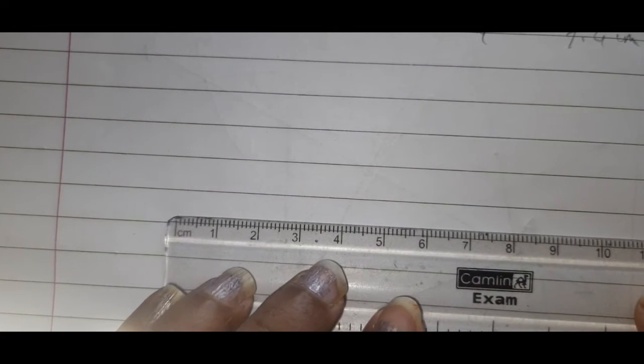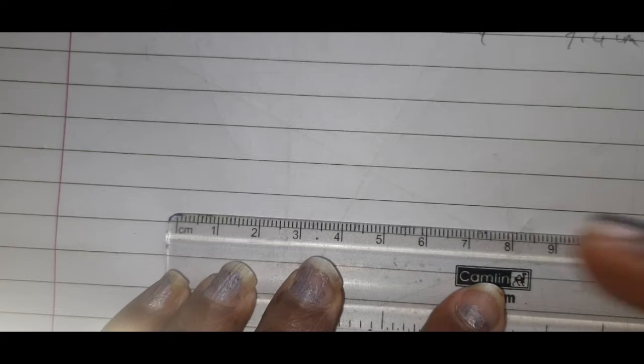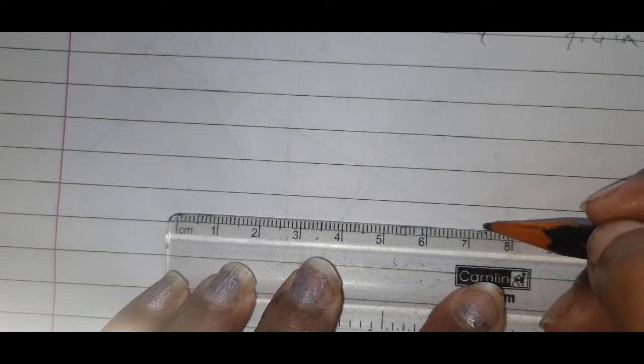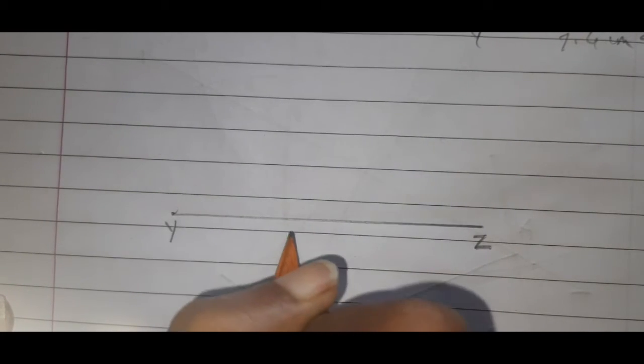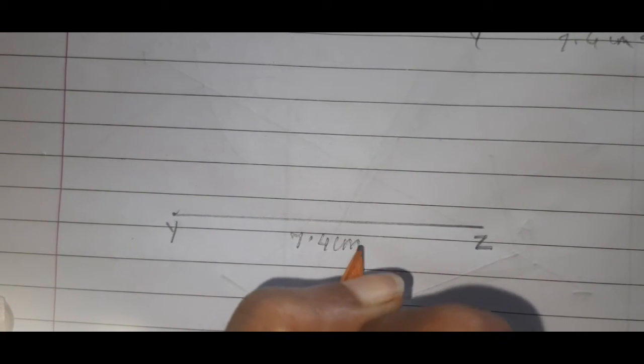So here we start with the construction. Very first thing, you have to plot YZ, 7.4 centimeter.